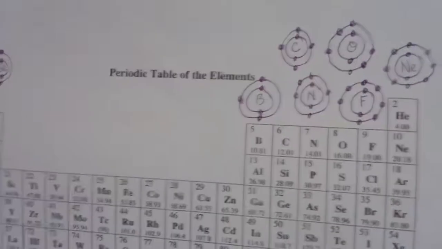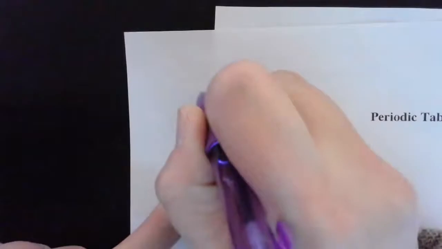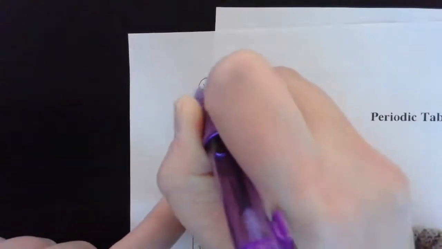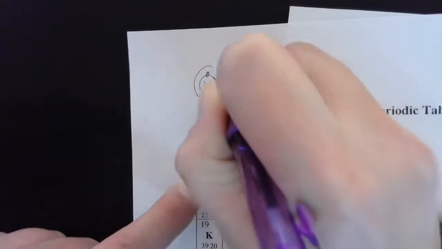I'm also going to do lithium over here because hydrogen can be a little bit different from this column sometimes. And lithium only has 3 electrons, so it shouldn't be too bad.